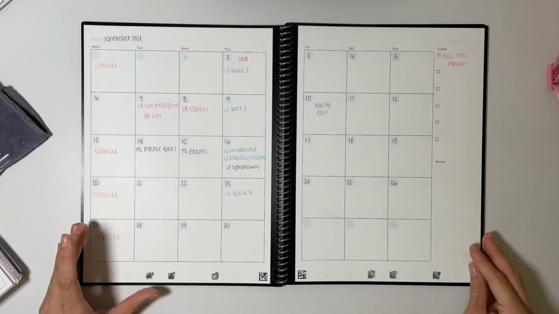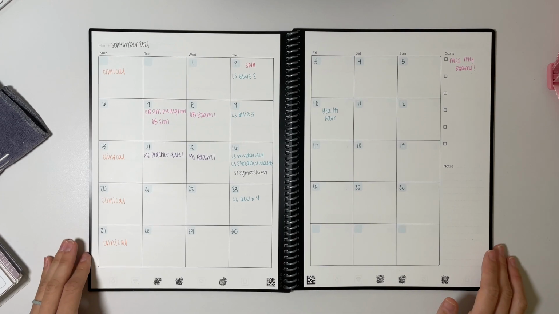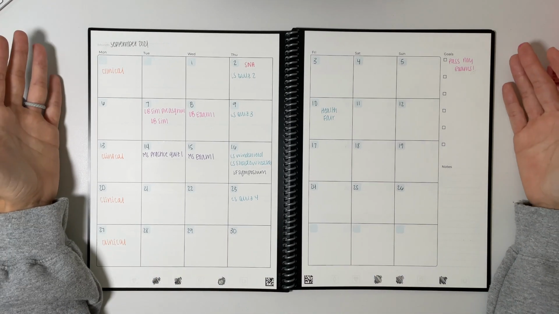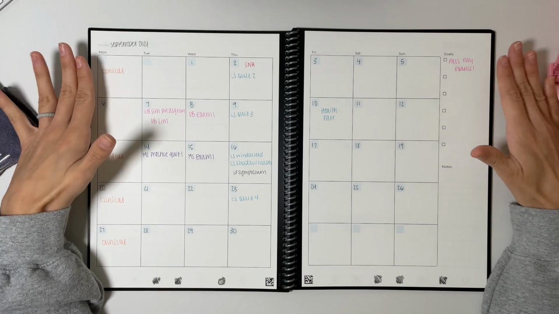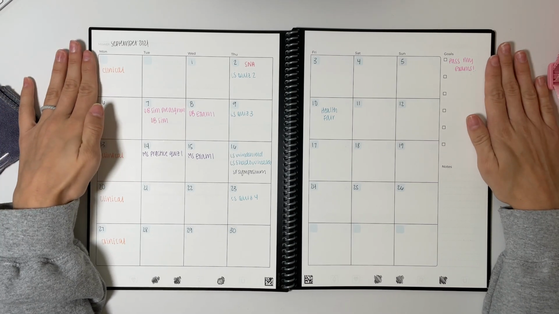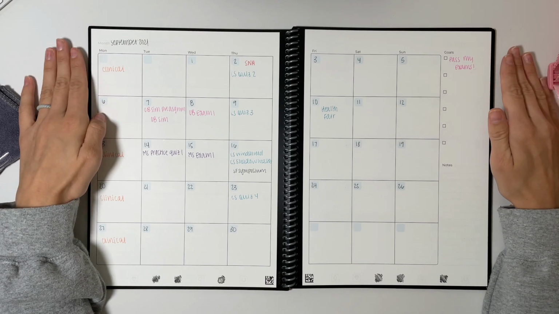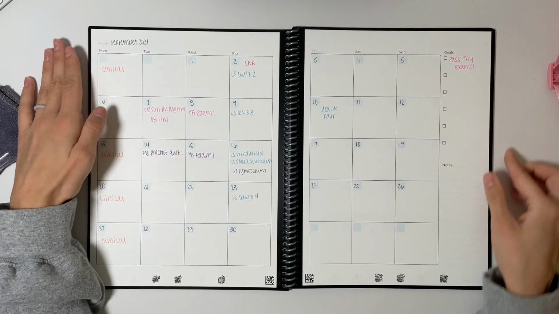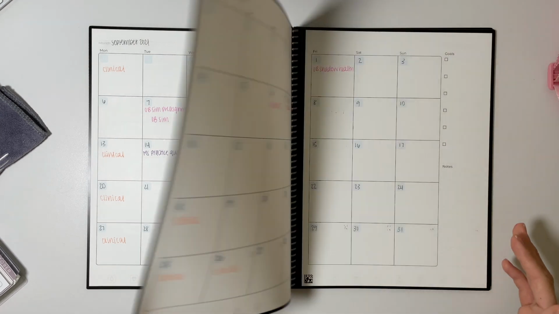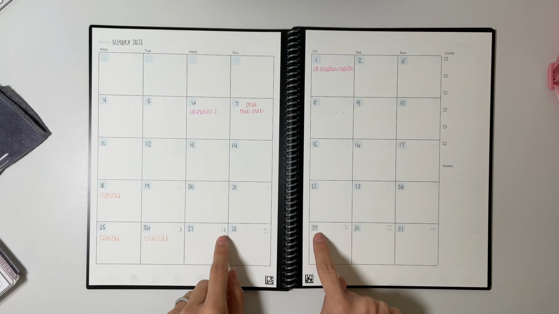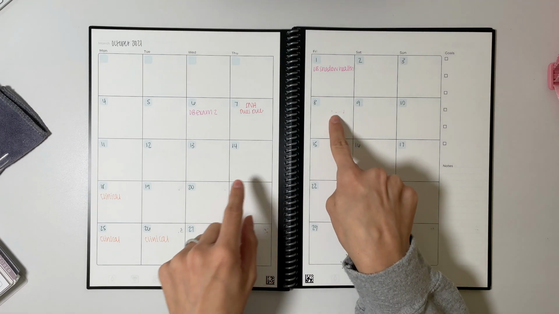So this is the monthly view. One thing I will say, just as an honest review, I write fast and I need to get stuff done fast. And with the Rocketbook, you kind of have to go slow. And what I mean by that is when you write something, if you flip the page, and you'll see this because I just kind of quickly wrote this to give you guys an example, you'll see that a lot of it kind of bleeds over and smears.